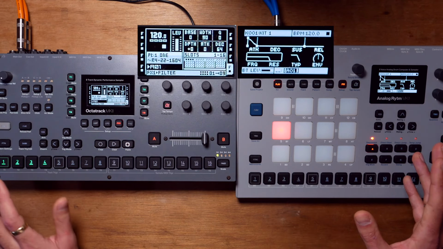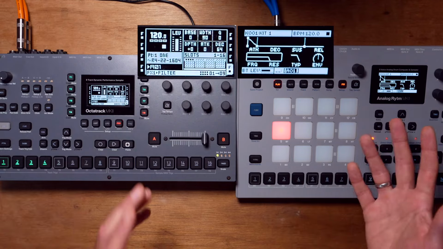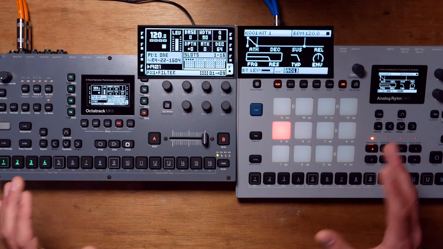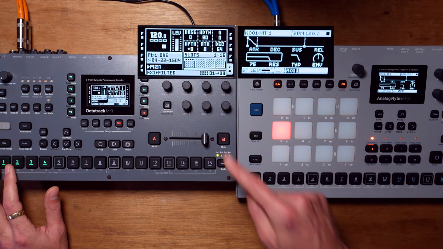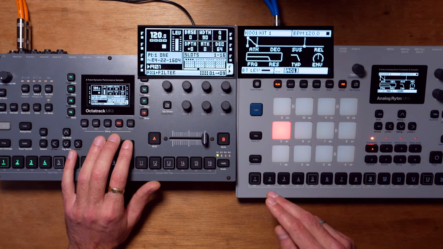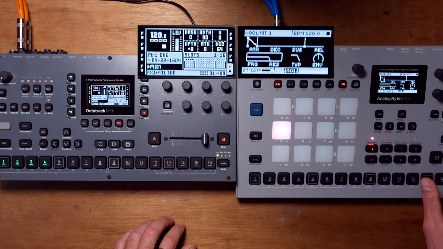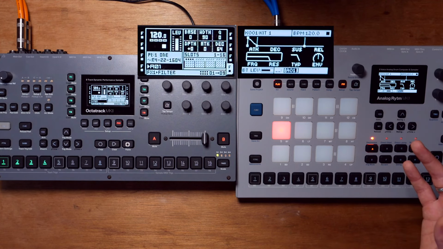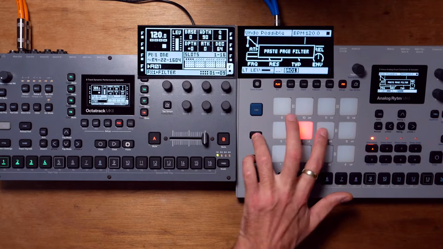Because they sounded so different, I turned the resonance on both devices down again and tried to get them to where the filter cutoff sounds similar. So now I'm on 75 here, whereas I'm still on 90 here. And they sound very similar now. So now I'm going to copy this filter setting again to my other tracks here.